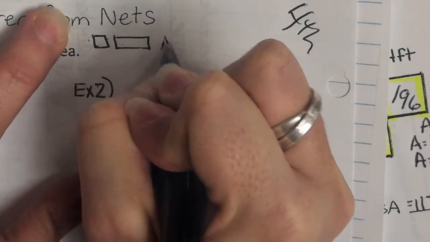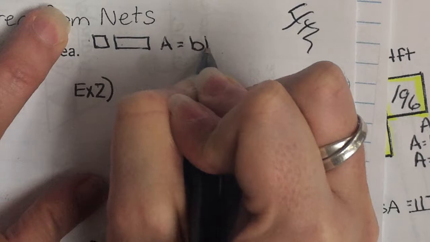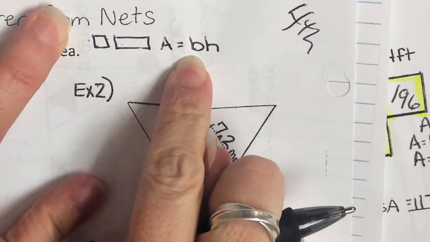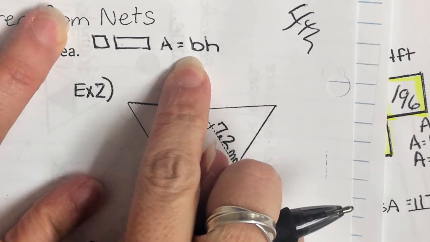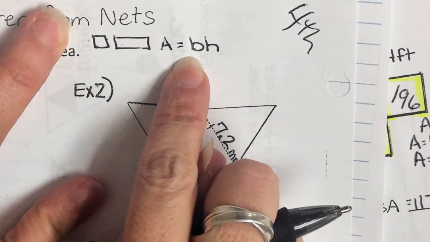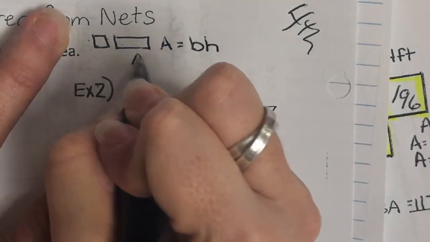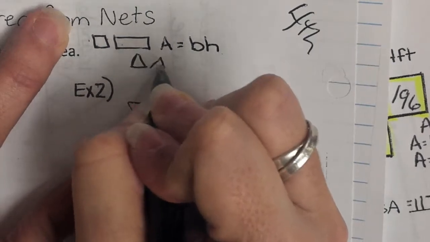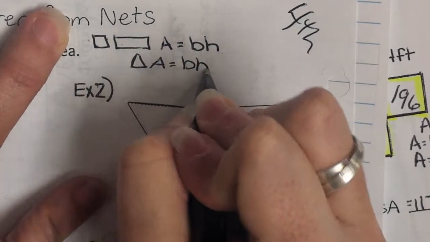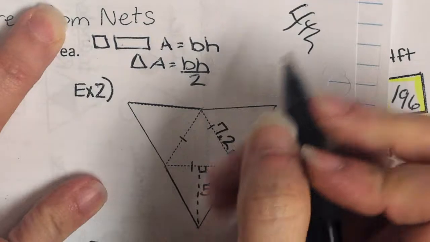The formula for a square or a rectangle, what is it for area? BH, right. A equals BH. We're going to use that. If you don't know it, write it down. But you've already had a test on it. And the triangle is A equals BH divided by 2.